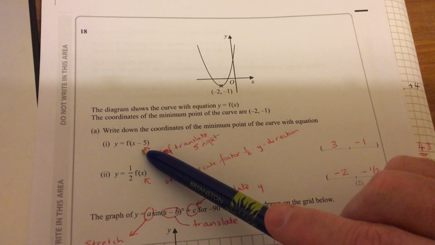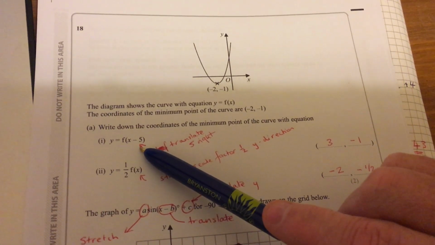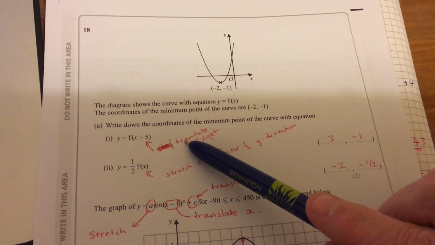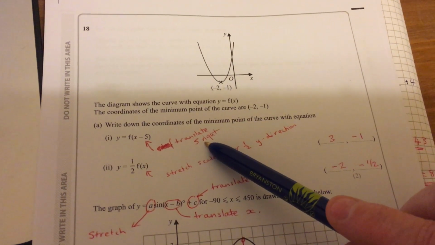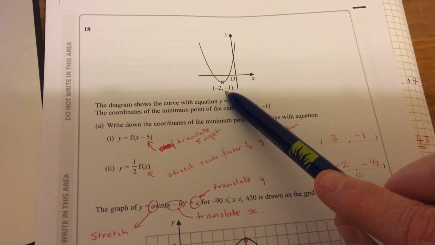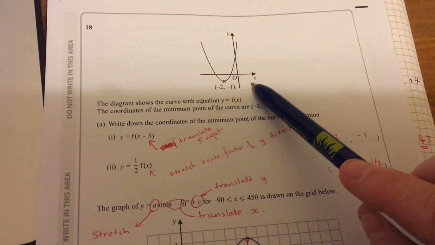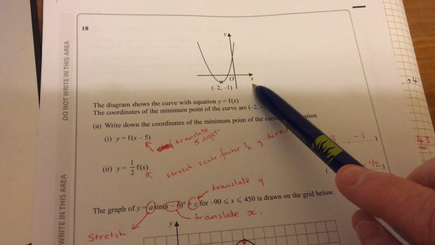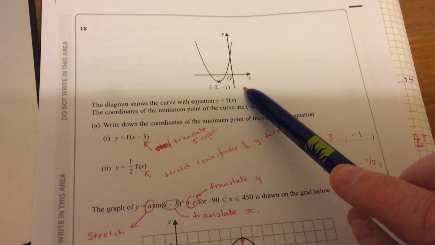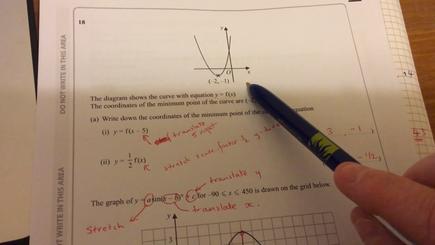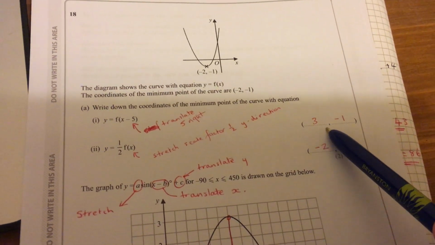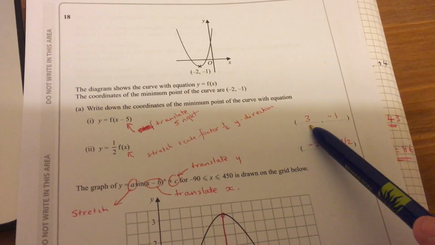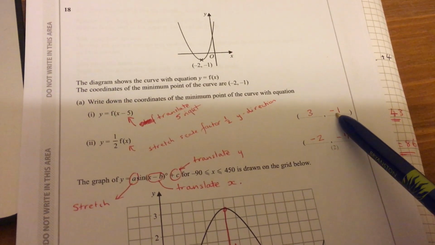Now, using what we know in the transformation of graphs section in the textbook, f(x - 5) is a translation of 5 to the right. So this point here would move 5 to the right over here somewhere, so the -1 y value would stay the same, but adding on 5 to the -2 gives us the value of 3. So that minimum point, if we were to draw that new graph, f(x - 5) shifts that minimum point to (3, -1).